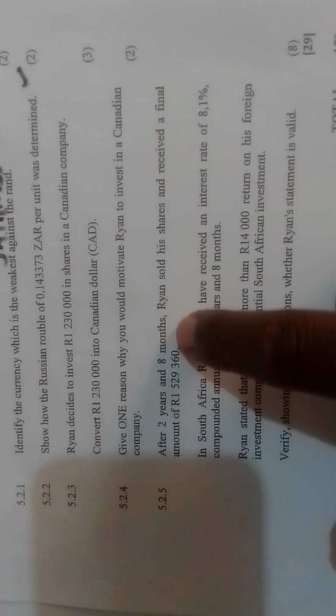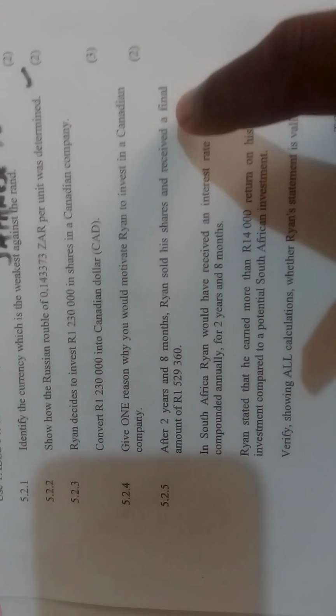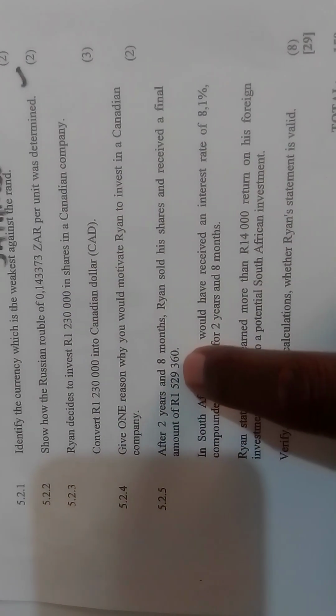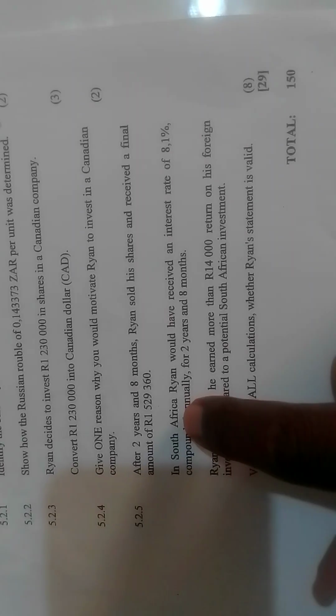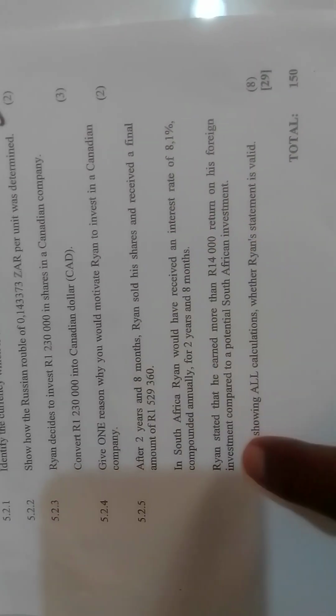After 2 years and 8 months, Ryan sold his shares and received a final amount of 1,529,360. In South Africa, Ryan would have received an interest rate of 8.1% compounded annually for 2 years and 8 months. Ryan stated that he earned more than 14,000 return on his foreign investment compared to a potential South African investment. Verify showing all calculations whether Ryan's statement is valid.